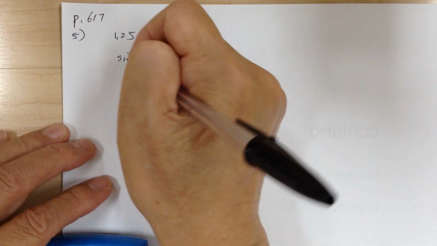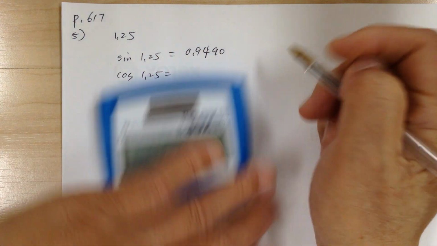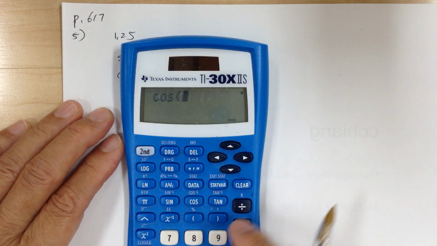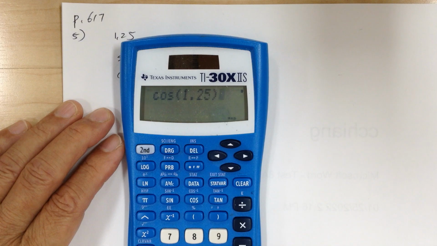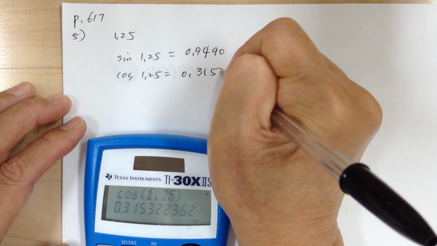Then you go to cosine of 1.25. You can just go cosine 1.25 radian. So this is equal to 0.3153.